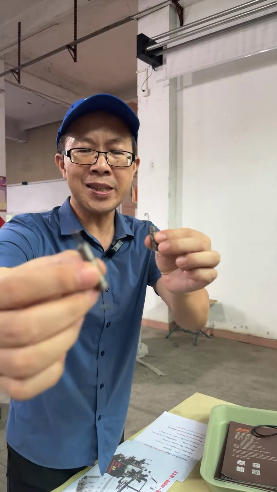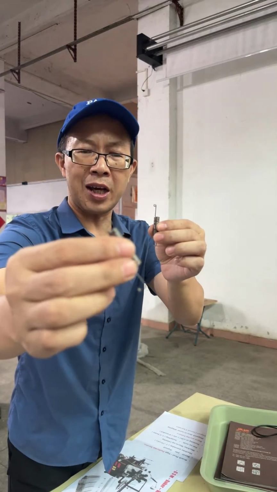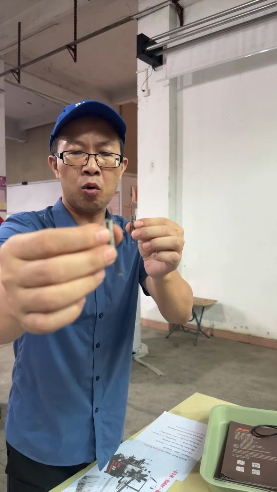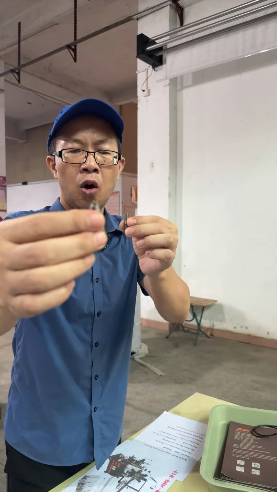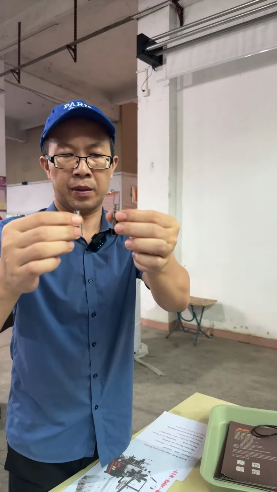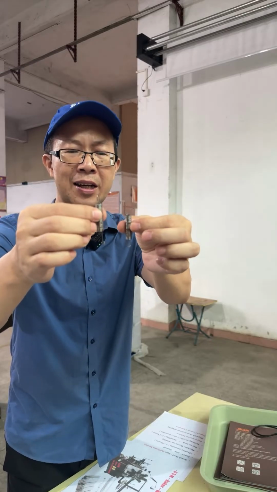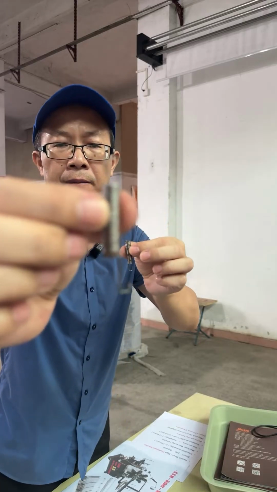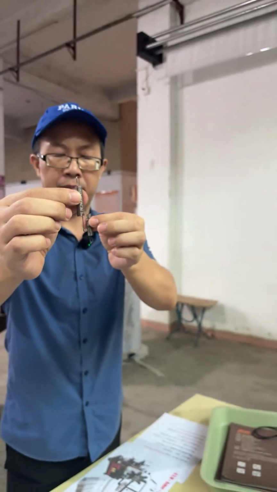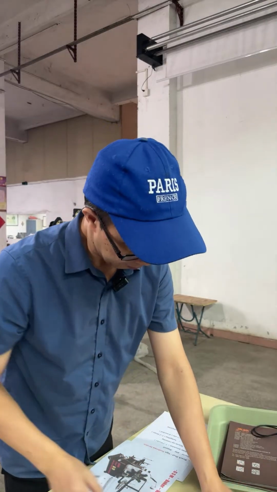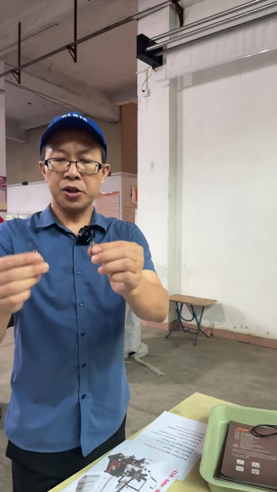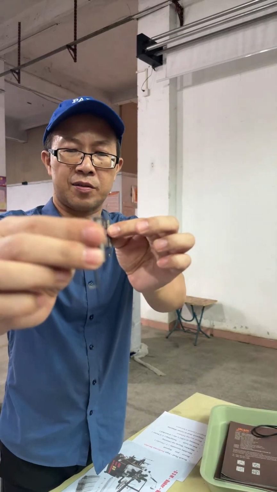And the mini size, mini wire extension springs, with extended hooks or loops. So it gets rusted.